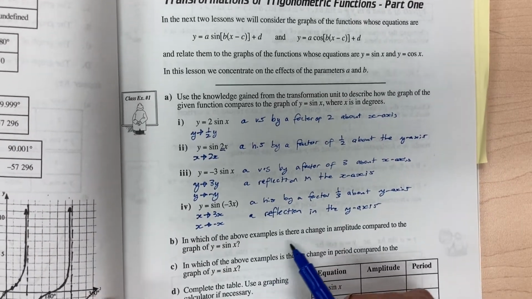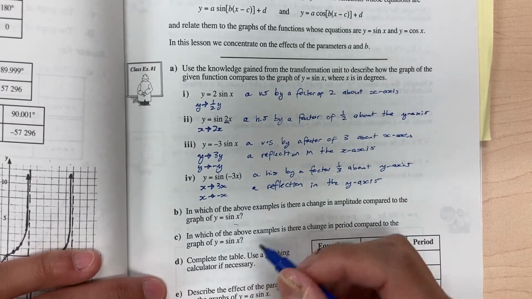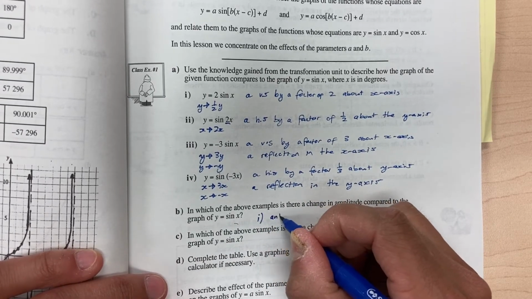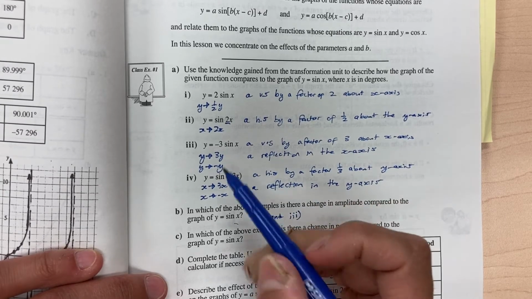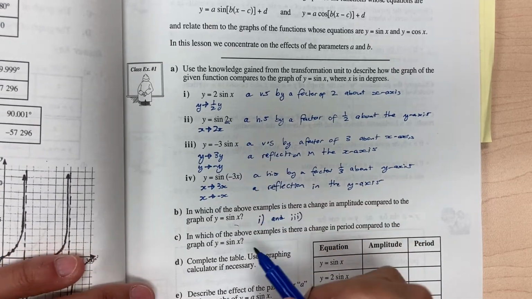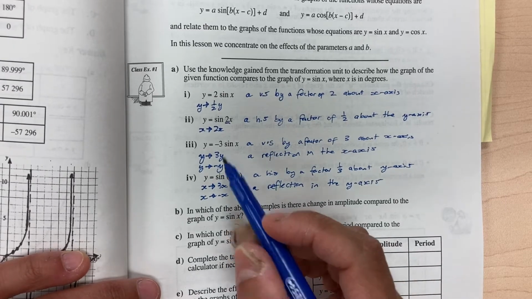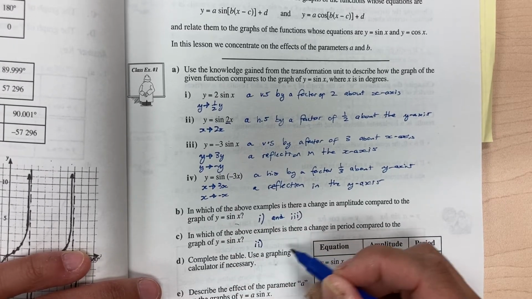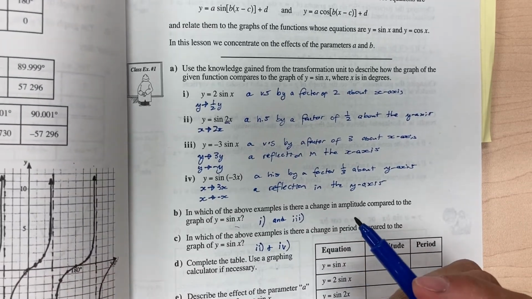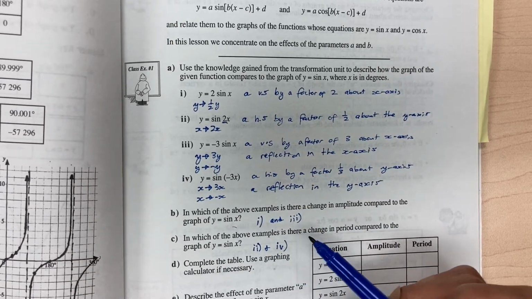So in which of the above examples is there a change in amplitude compared to the graph of y equals sine x? Well, especially if you've graphed these, 1 and 3 will have a change in the amplitude. And that's because they were stretched vertically. And the examples where there's a change in the period are, of course, 2 and 4. And this is especially apparent, again, if you graph it. So I really recommend you go ahead and graph each of these, and you'll see how the period changes and how the amplitude changes as well.